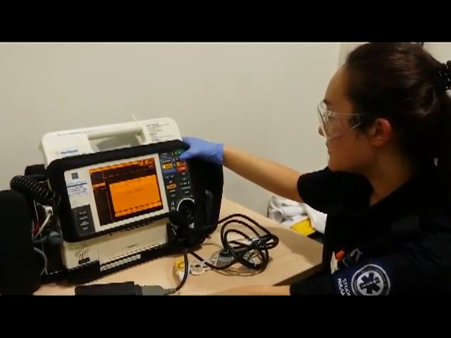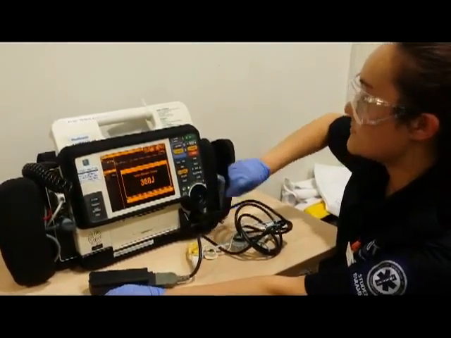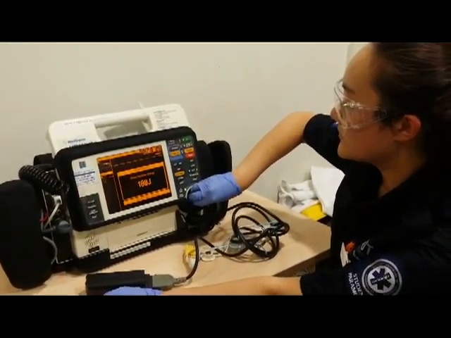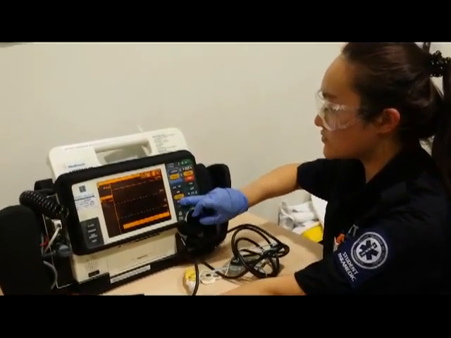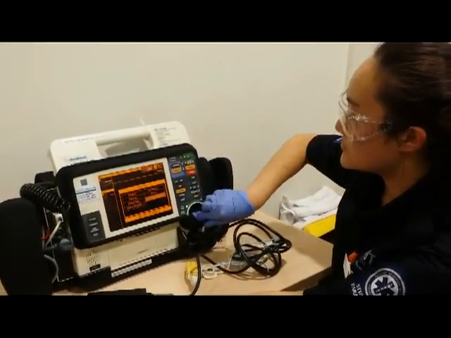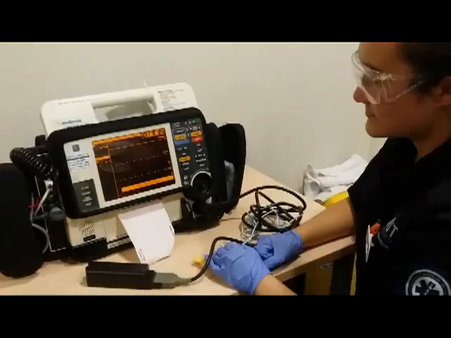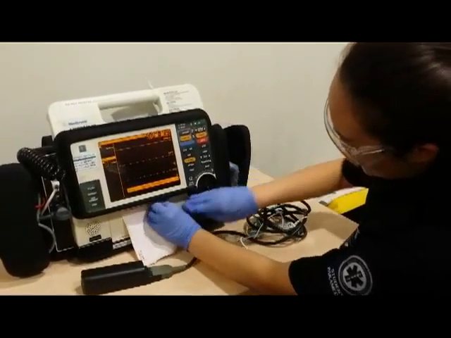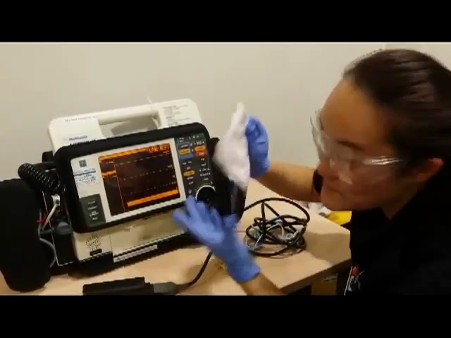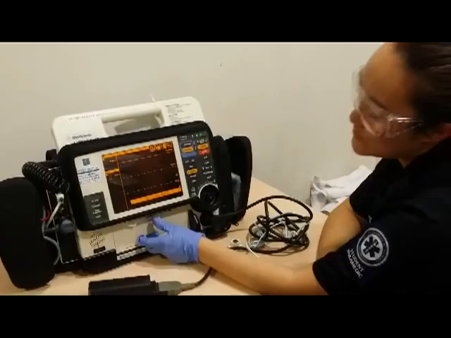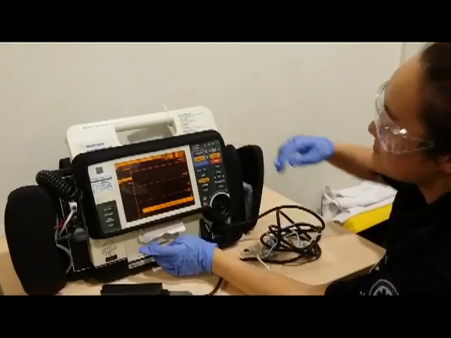Push analyze. We select the menu mode and press yes, and then we turn to 50 joules, and then we do an operational check. So we press options, and then do user test, and then just wait for the paper to print. So the paper is finally out. So we tear this off, and this is user test passed. So it's passed.